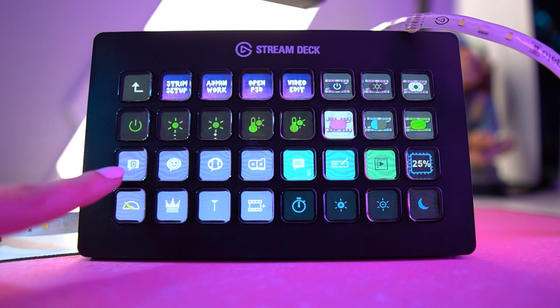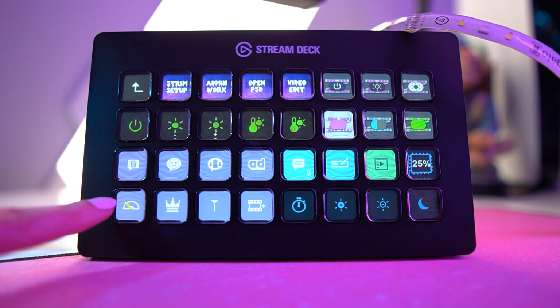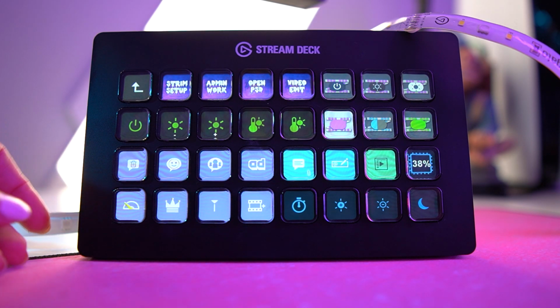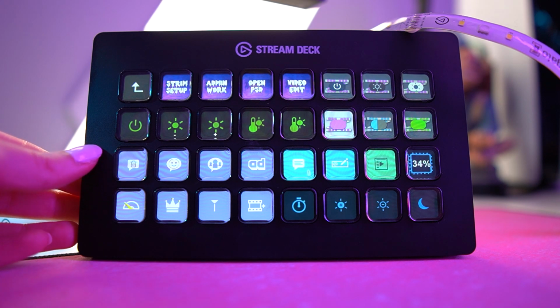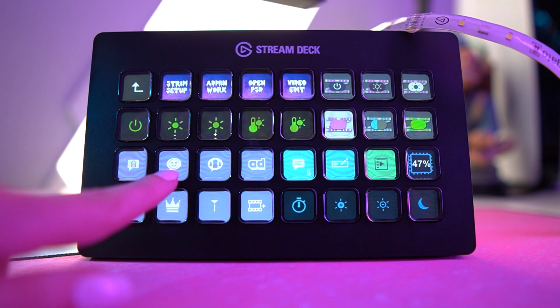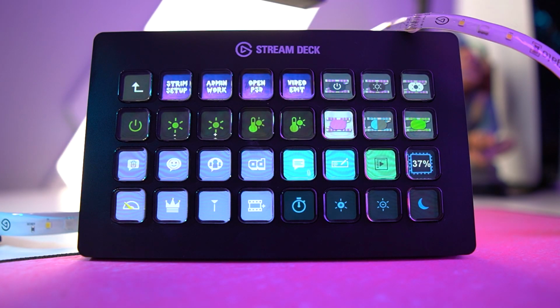Underneath the Nanoleaf controls, we have these purple ones, which are all Twitch button controls. So the far left is to clear the chat, if for any reason something inappropriate happens and you want to just delete the entire chat. That is a simple button press. Next to it, the little smiley face does emote only chat.